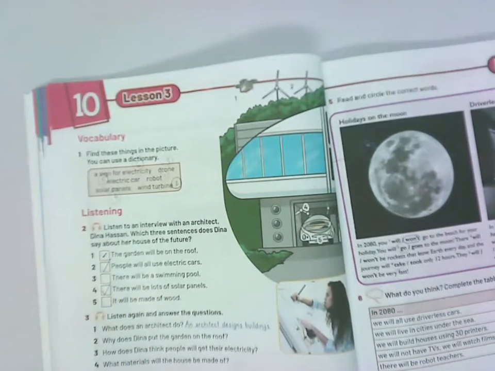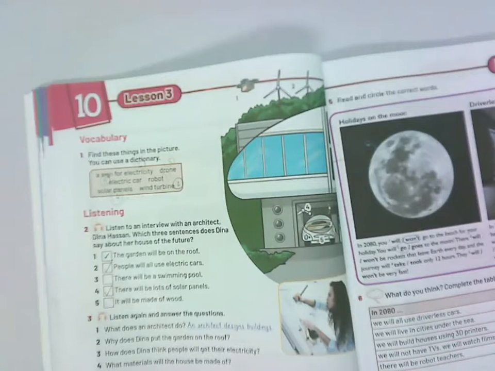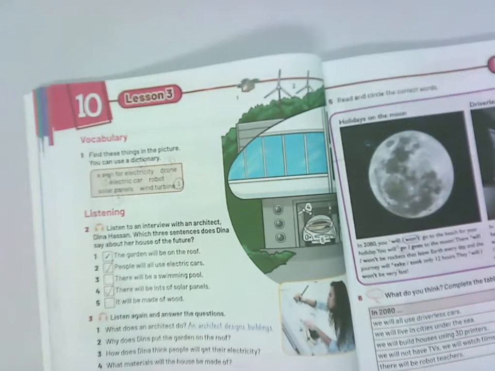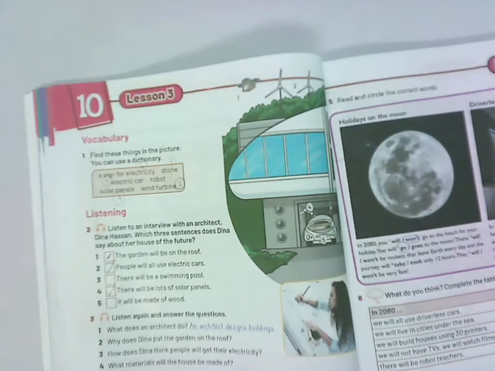The presenter asks Dina, "Hello, welcome to our podcast, Homes of the Future. Today we have a special guest, Dina Hassan. She's a famous architect. Hello, Dina." "Hello." "What does an architect do?" "Well, I design buildings, such as houses or schools. I think about what materials to use, and I draw pictures of it."